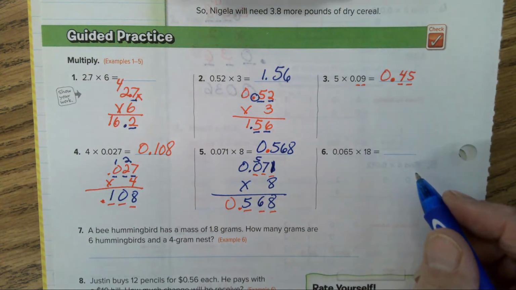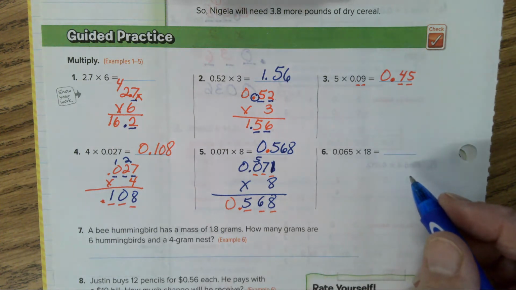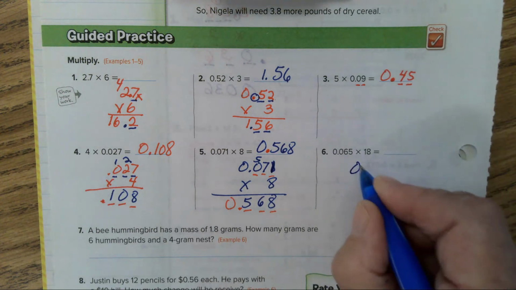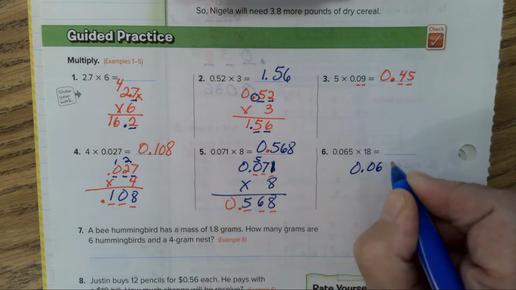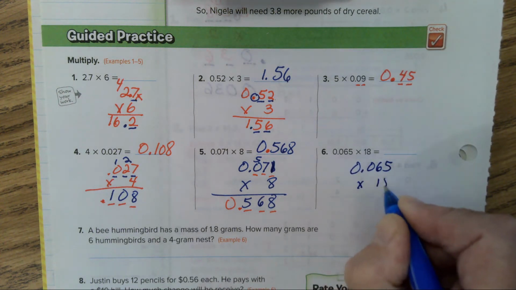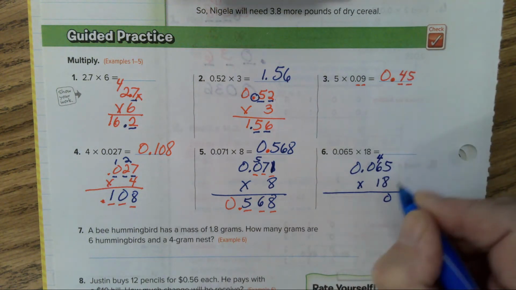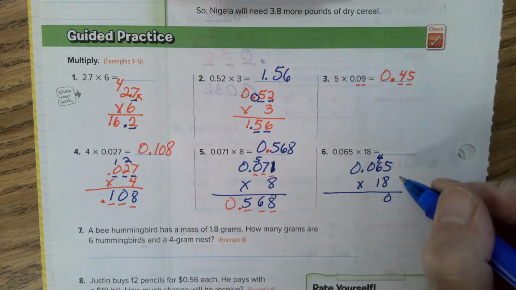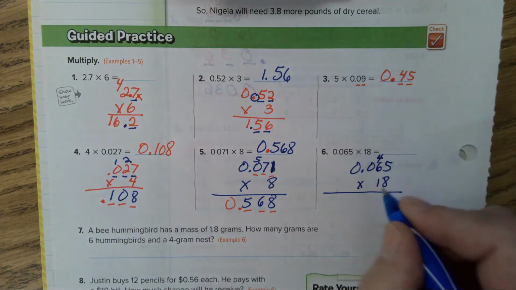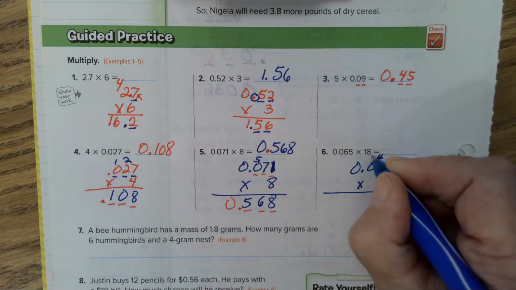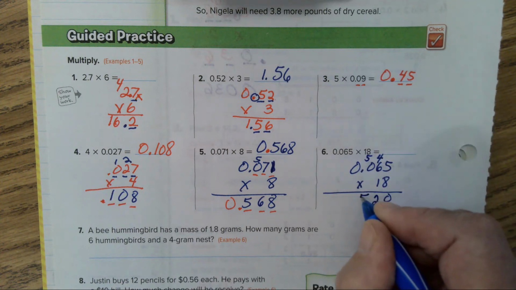And this one, let's make sure you did this one carefully. Okay, so let's write, you need to be writing all these down. 0 and 65 thousandths times 18. 8 times 5 is 40. Carry a 4. 6 times 8 is 48. Plus 4 is 52. 0 plus 5 is 5.